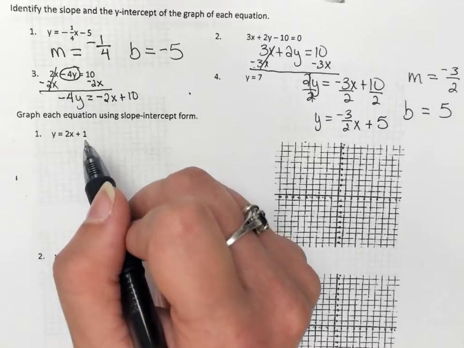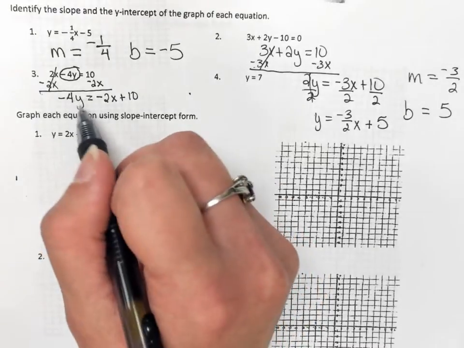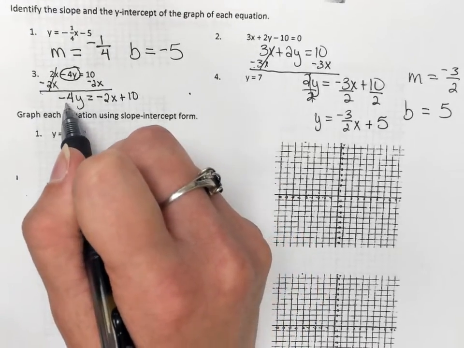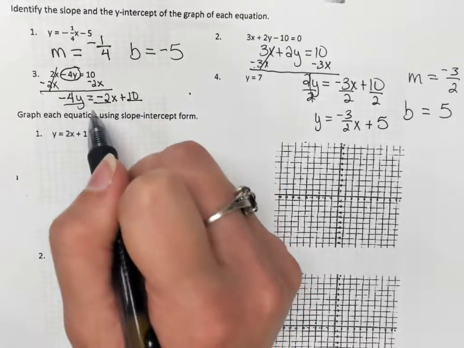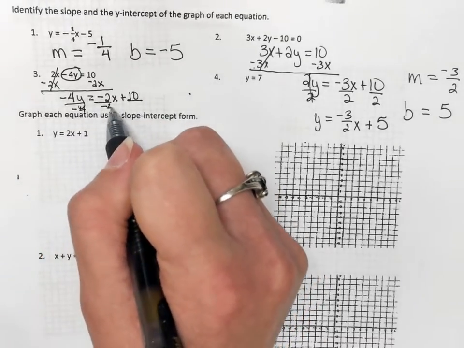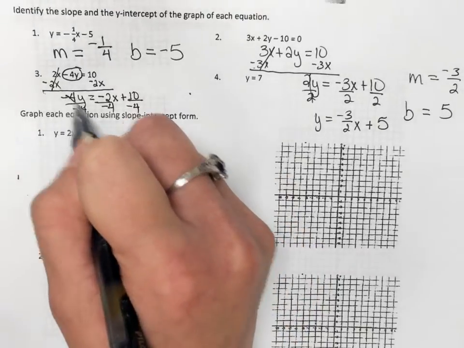Alright, let's see. Sydney, what do I do from here? Perfect. Divide everything by negative 4, right? And so, Grace, when I divide by negative 4, what would y equal?